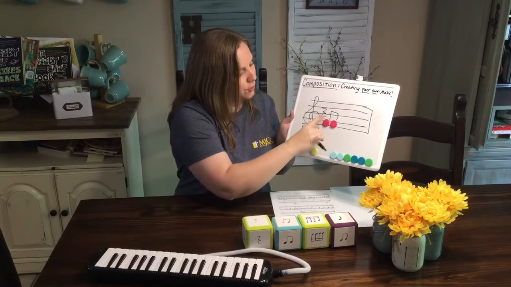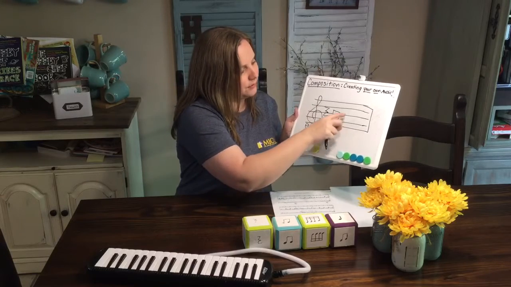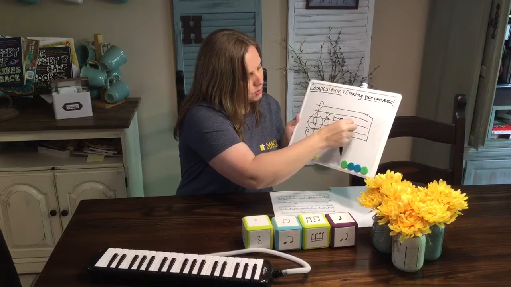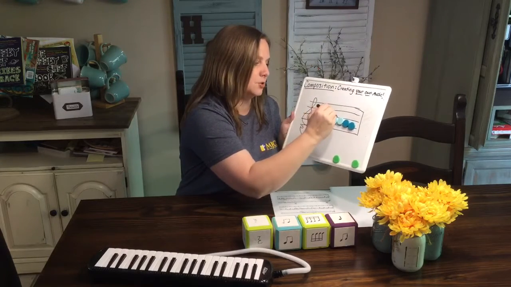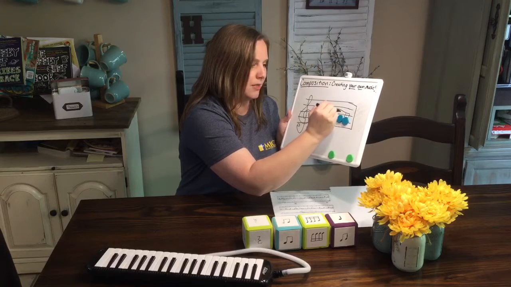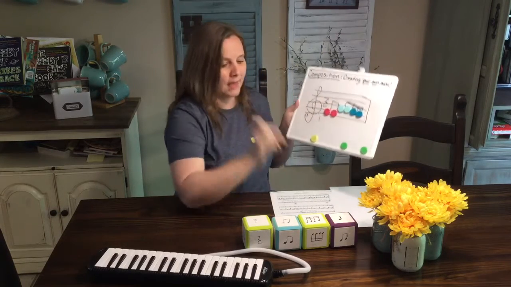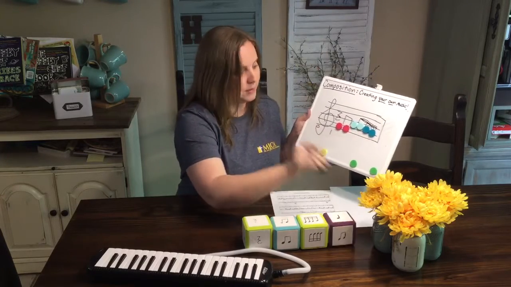So I'm going to go with the 16th notes. Let's do four blue ones, and let's go to the very next space. 1, 2, 3, 4. And I'm going to draw the bars on them so we know that they are 16th notes. That's my takadimi. And my last one is a ta, or beat 4.